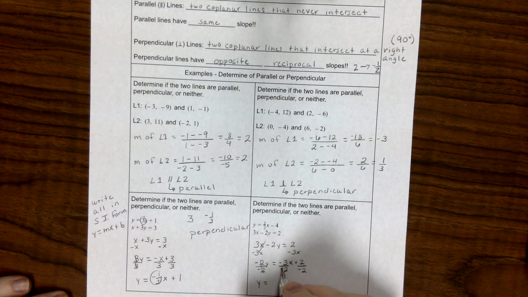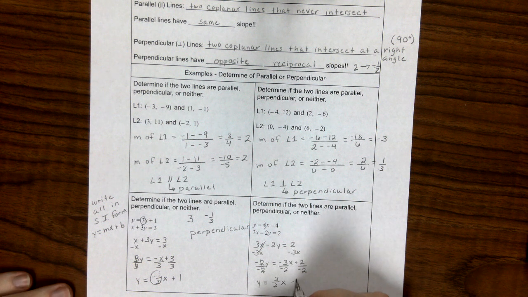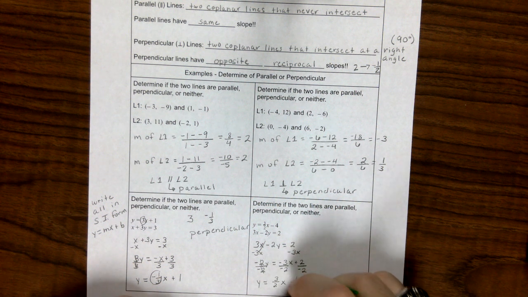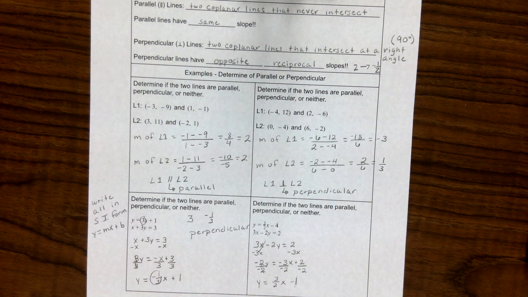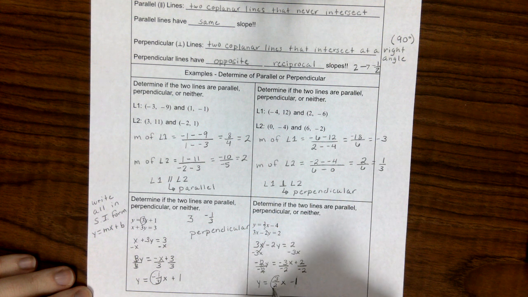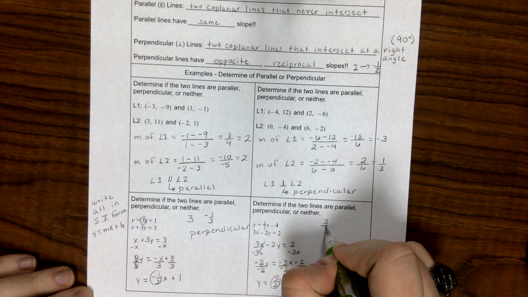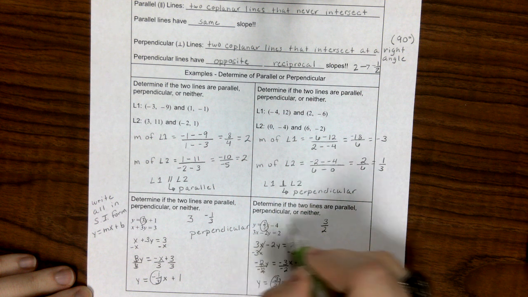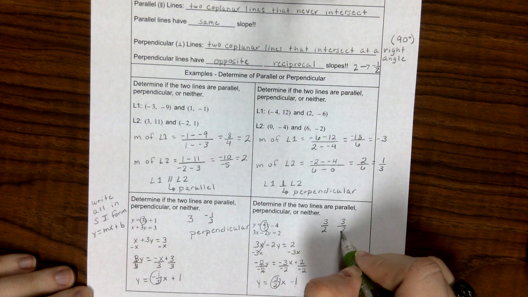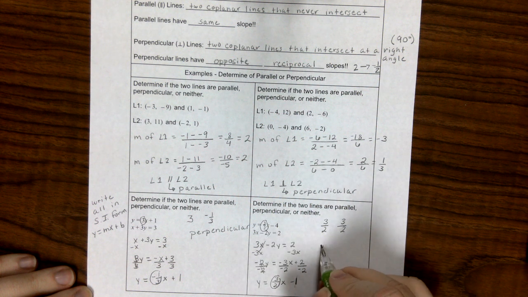Remember your signs, negative divided by negative is going to make it positive. And then positive divided by negative, we're going to get a negative 1 down there. All right, pull your slopes out. So from here, I had a slope of 3/2. That's my slope here. Hey, they match. So this is parallel.